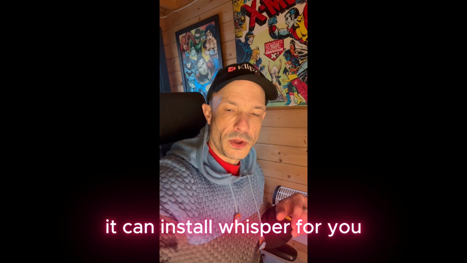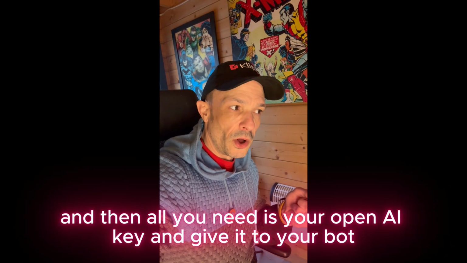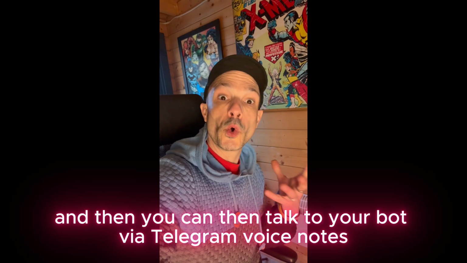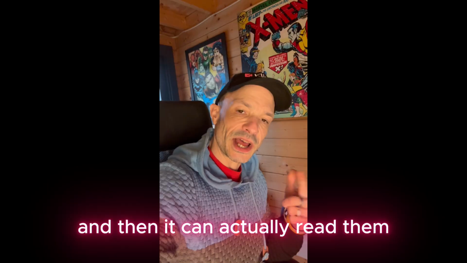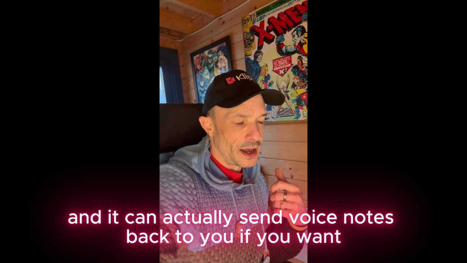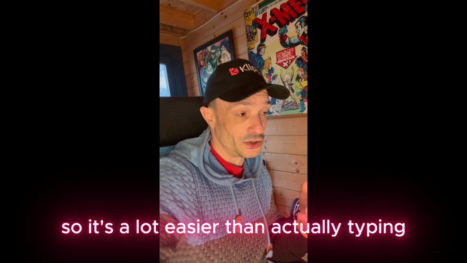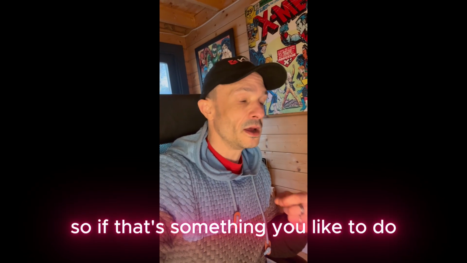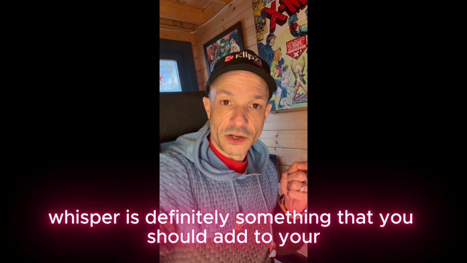Another nice add-on, it can install Whisper for you, and then all you need is your OpenAI key, and you give it to your bot, and then you can talk to your bot via Telegram voice notes. It can actually read them, and it can send voice notes back to you if you want, so you can just talk to it. So it's a lot easier than typing. So if that's something you like to do, Whisper is definitely something that you should add to your OpenClaw bot.